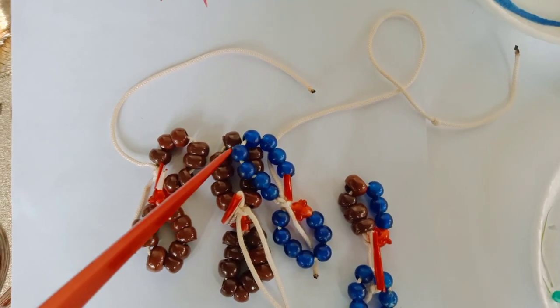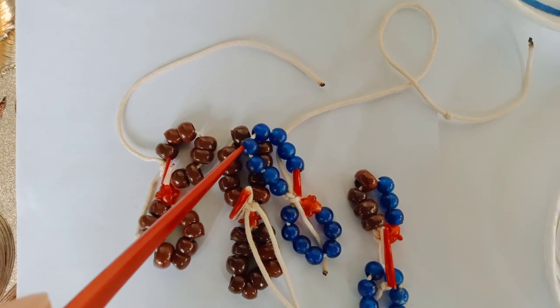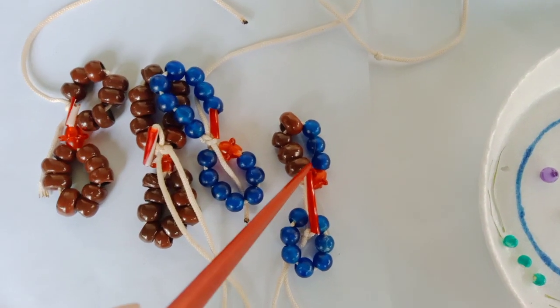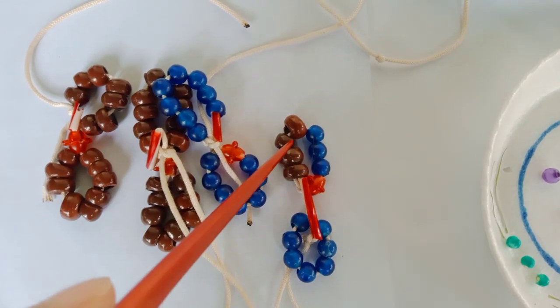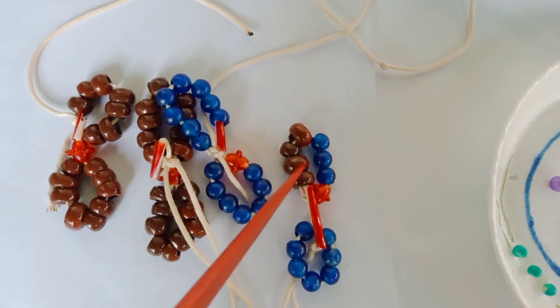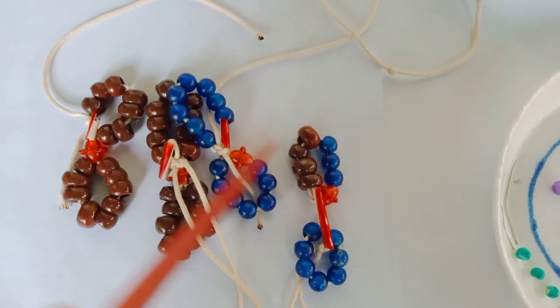In the next stage, the non-sister chromatids of homologous chromosomes exchange their segments, and this phenomenon is known as crossing over. Here you are watching brown beads and blue beads after the exchange of these segments.